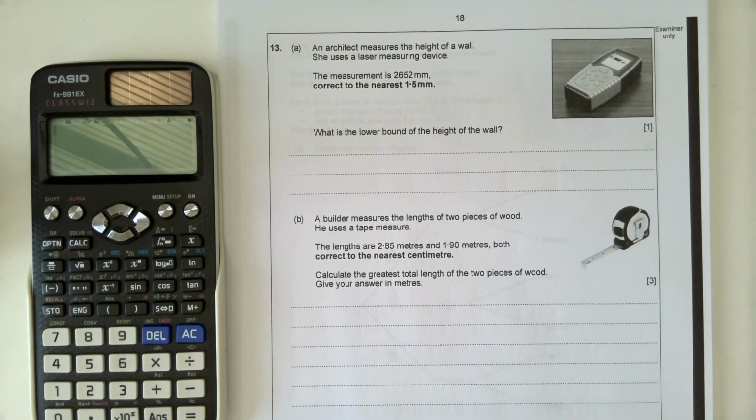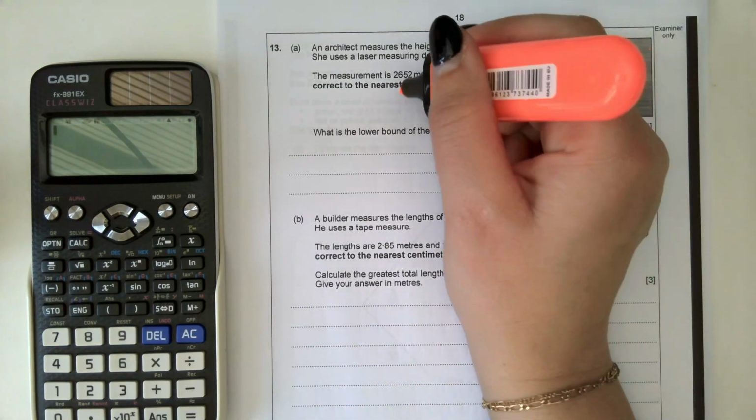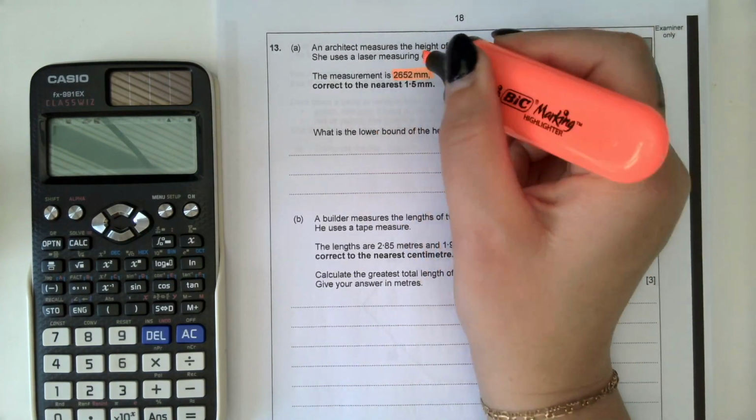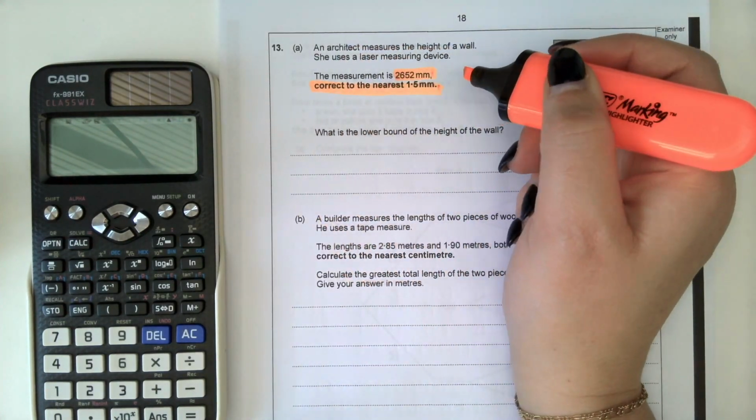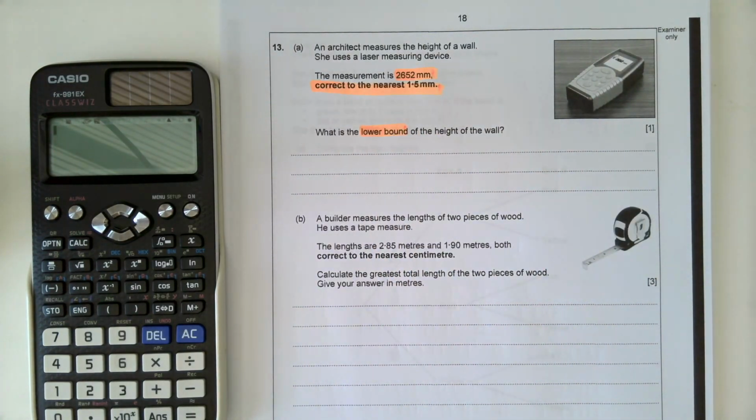Question 13a. An architect measures the height of a wall. She uses a laser measuring device, so this device here. The measurement is 2,652 millimeters, correct to the nearest 1.5 millimeters. What is the lower bound of the height of the wall?